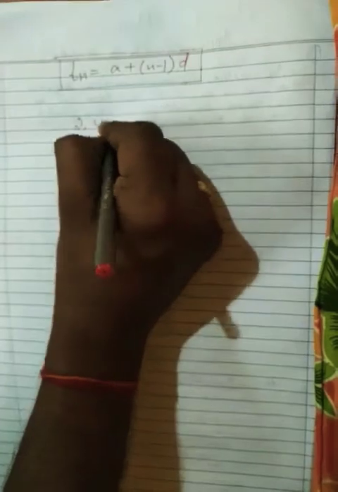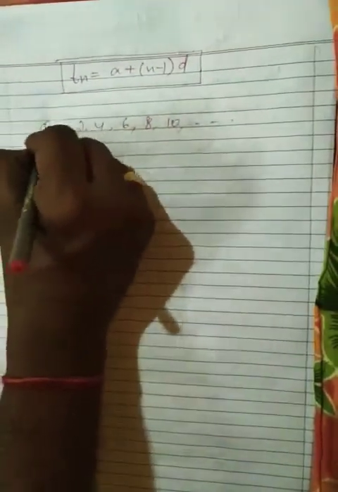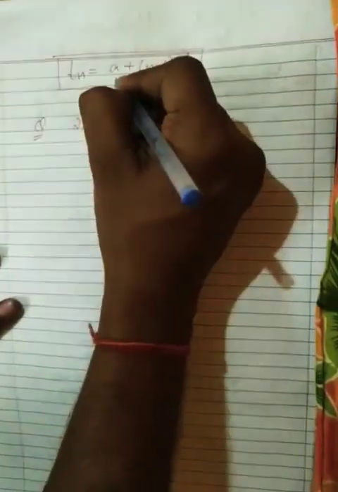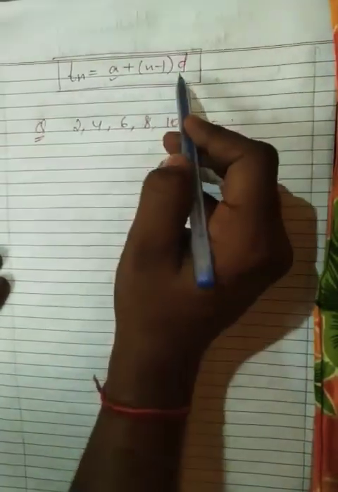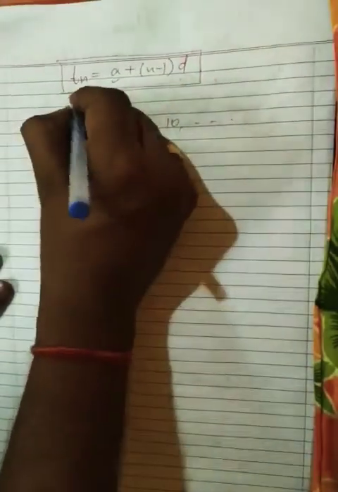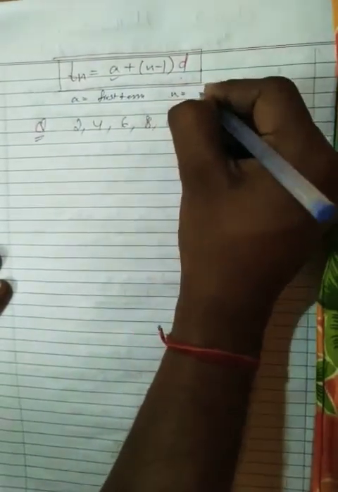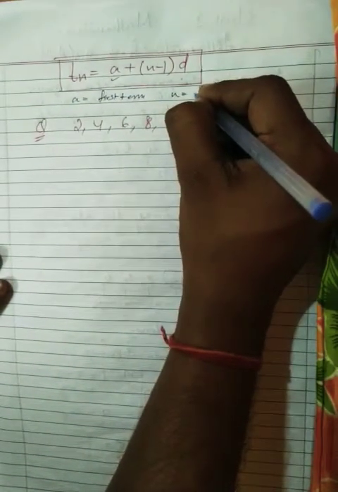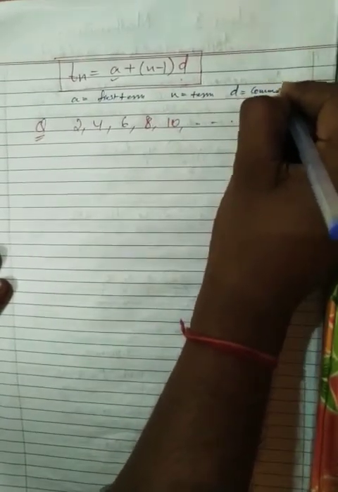Take the example from the previous question, like 2, 4, 6, 8, 10. Now in this, A is called the first term, n is the number of the term which I have to calculate, and D is the common difference. We have already learned that A is the first term, n is the term number, and D is the common difference. Yes or no?